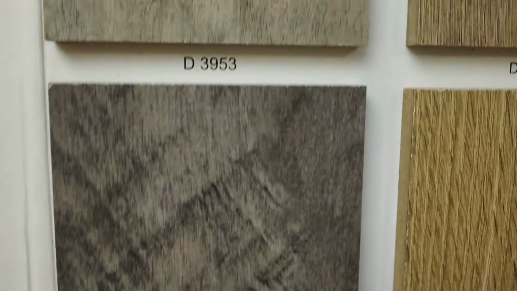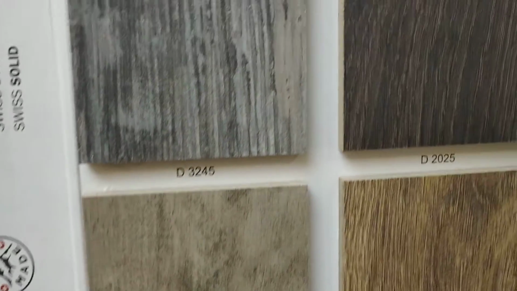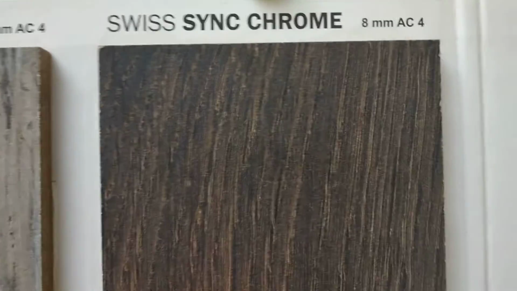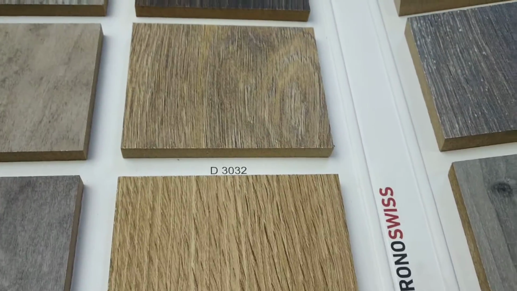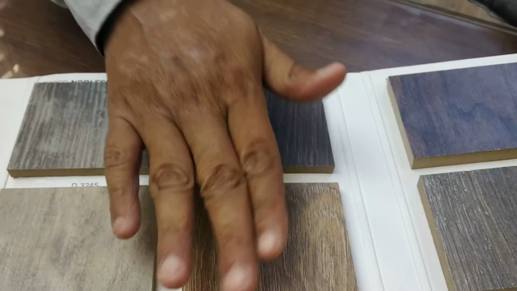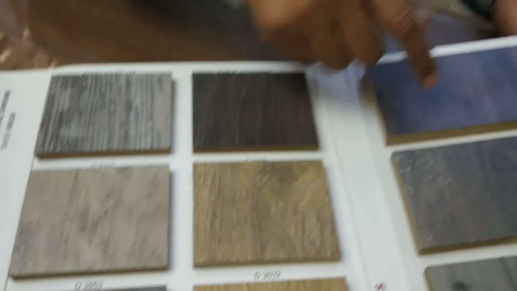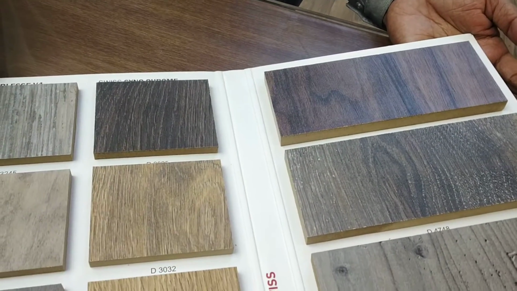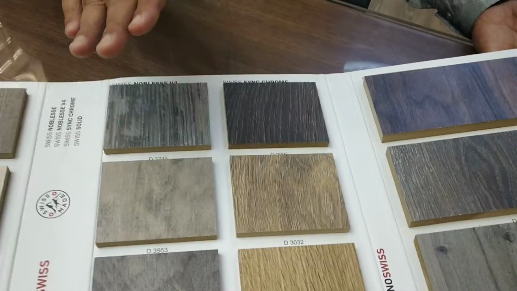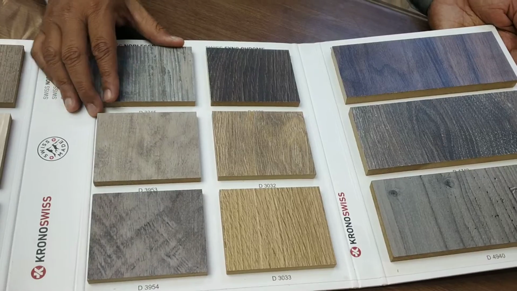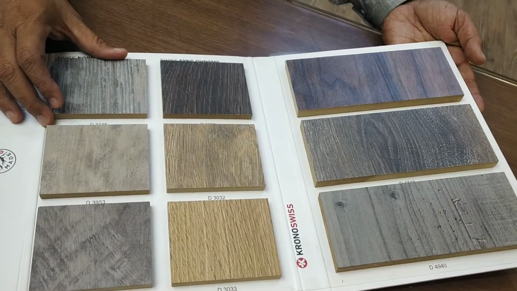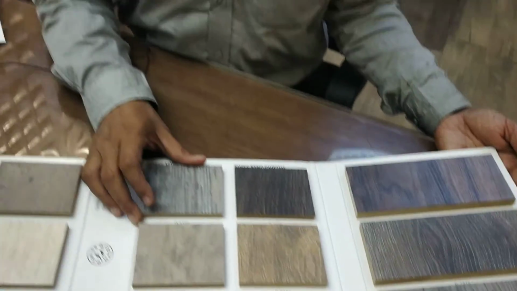The most beautiful range out of these 4 ranges is called Swiss Synchrome. As the name suggests, this flooring is synchronized and it has a chrome pore finish on top of it. These 2 ranges and the 3rd range have all 4 side V-grooving and have the 5G locking system. 5G locking system happens to be the latest locking system in the world. It ensures that your floor panels don't get disentangled.